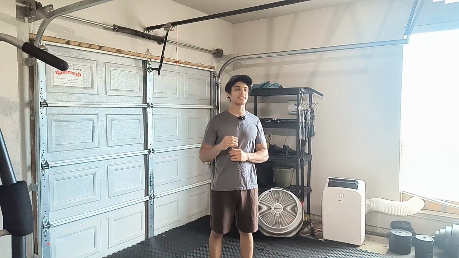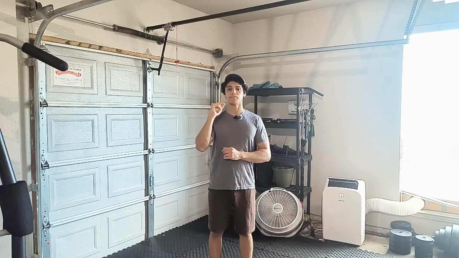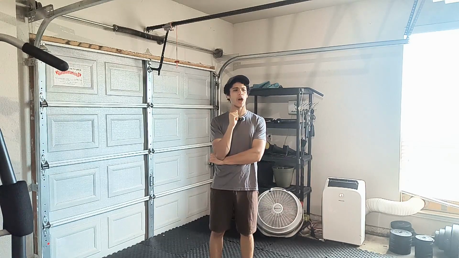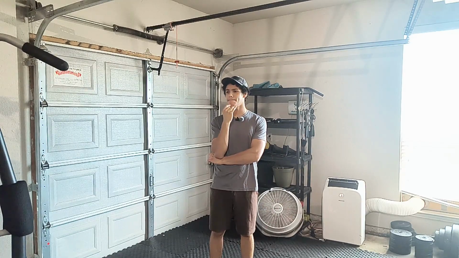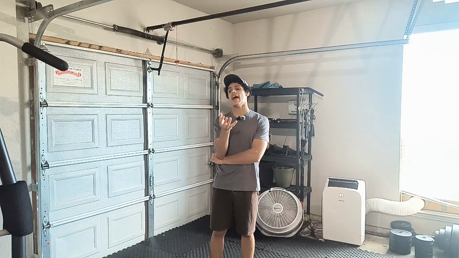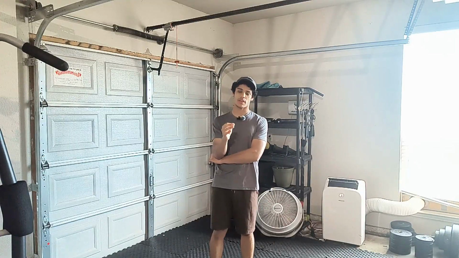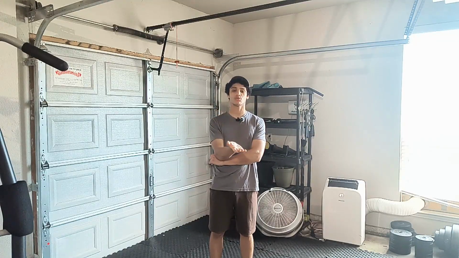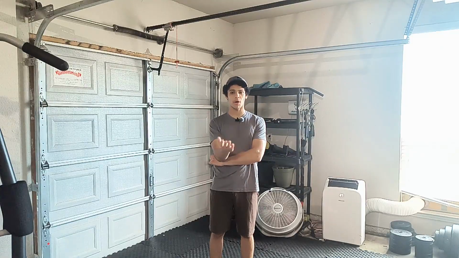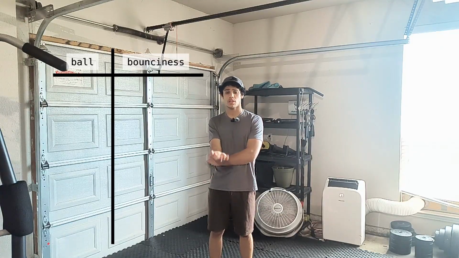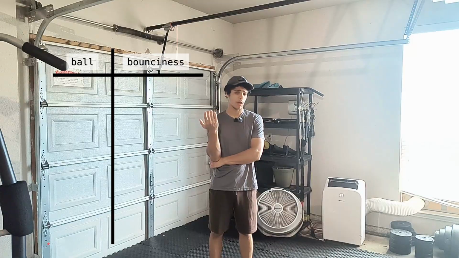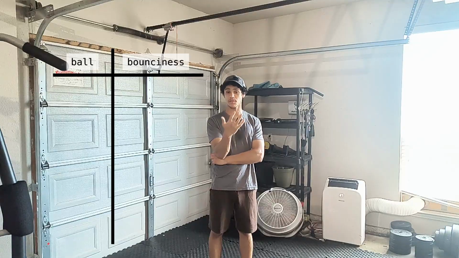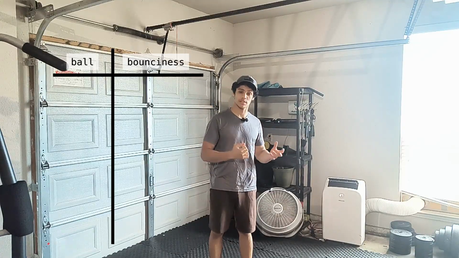Okay, let's try another thing. Let's say we were trying to measure how bouncy a ball is, okay? So we write down, what are the categories we're trying to measure for? First of all, the ball, so what kind of ball we're using. So we put ball, type of ball, and then we put bounciness, because it's the other thing. So we're trying to measure for the ball and the bounciness.